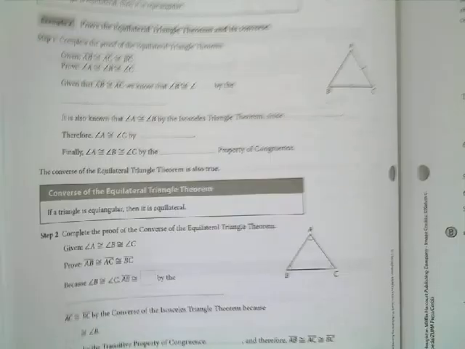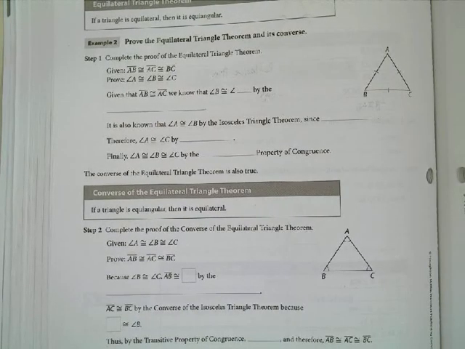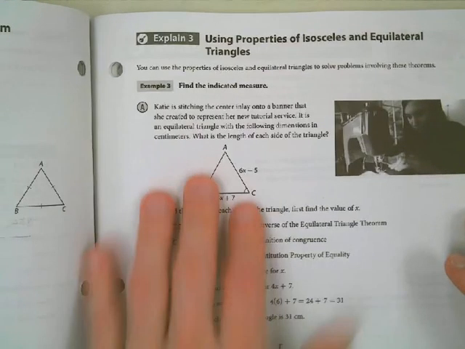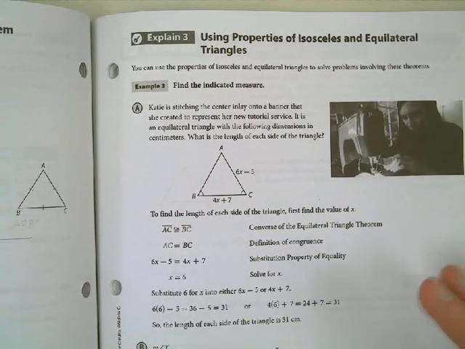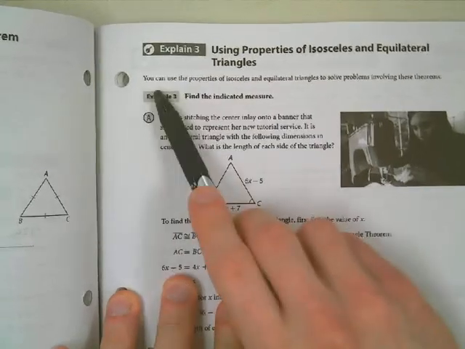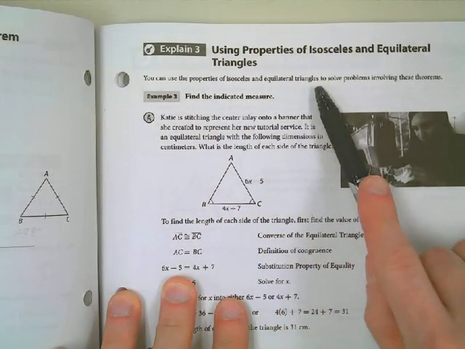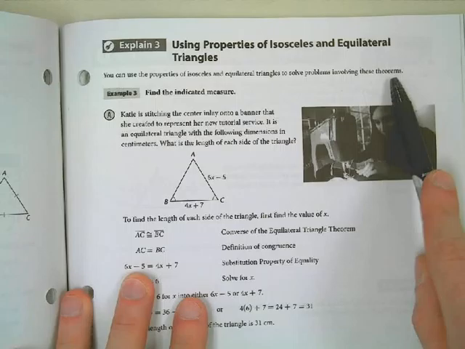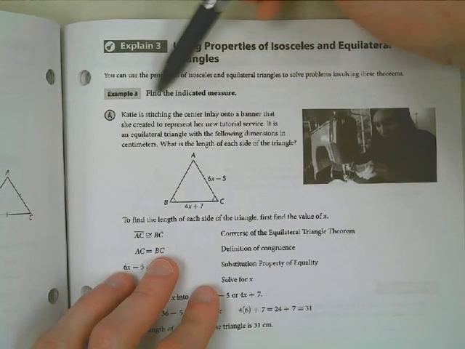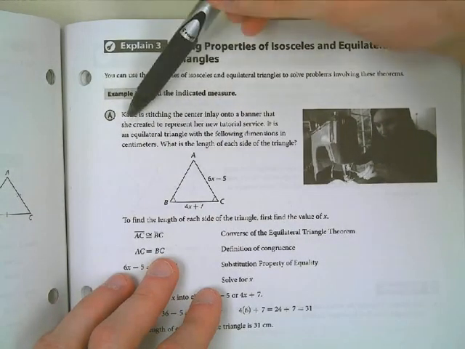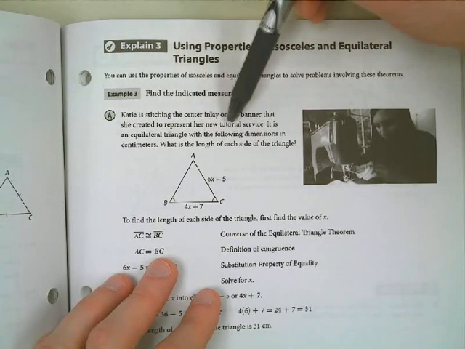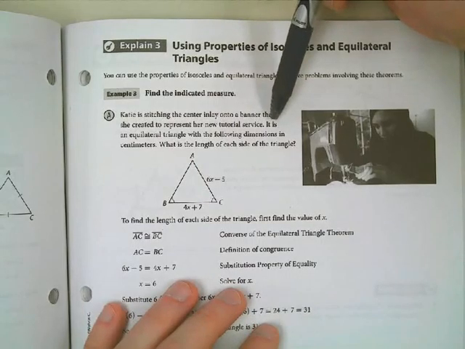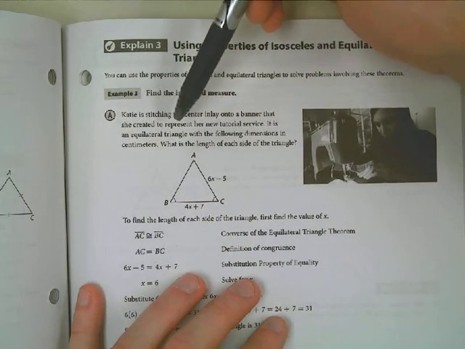Okay, so moving over here, let's do some actual problems. So how we're going to use these properties. You can use the properties of isosceles and equilateral triangles to solve problems involving these theorems. All right, so find the indicated measure. That's our direction here. So Katie is stitching the center inlay onto a banner that she created to represent her new tutorial service. It is an equilateral triangle with the following dimensions in centimeters. Okay, so it's asking us what is the length of each side of the triangle.